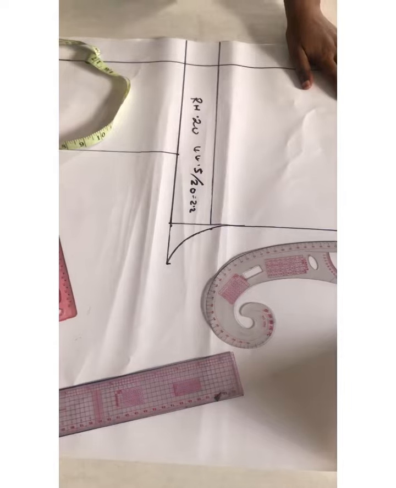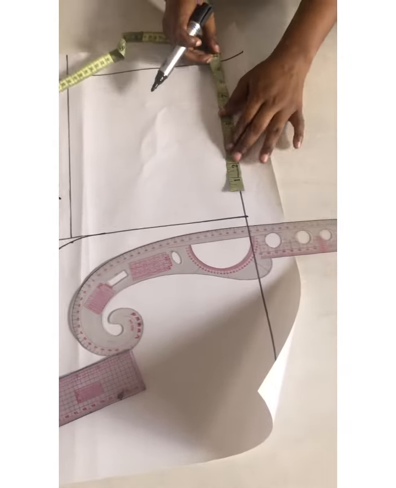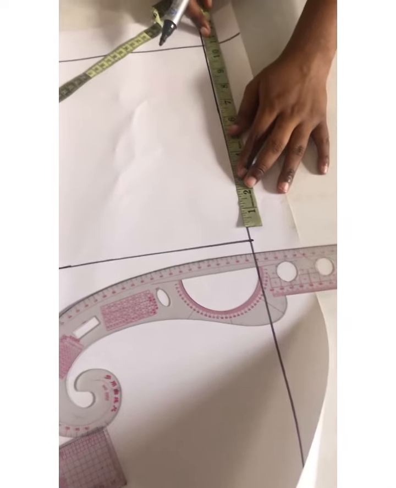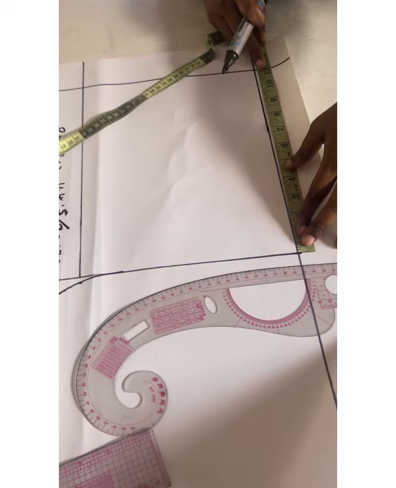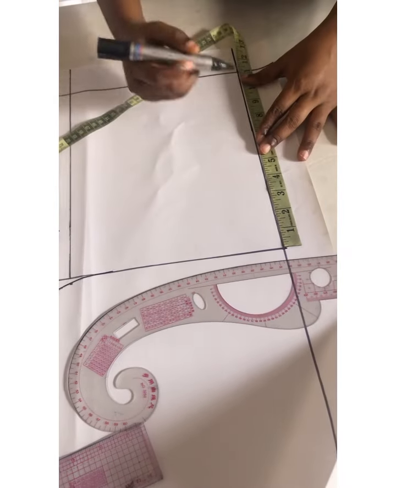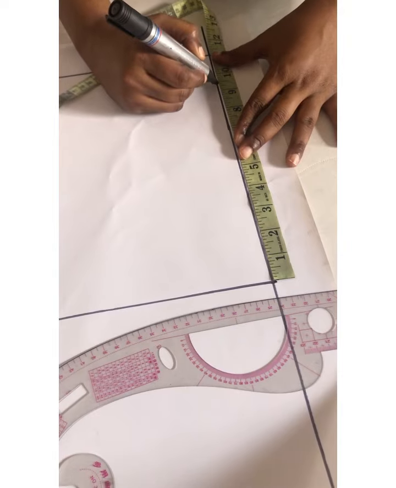Now the next thing I'll do is my round waist divided by 4. My round waist divided by 4 is 8.2. So I'm taking 8.2 plus 1 inch for my dart. So I'm taking 9.2.